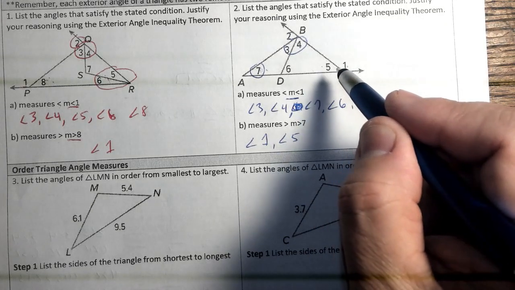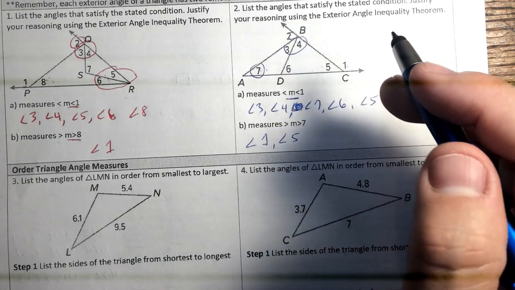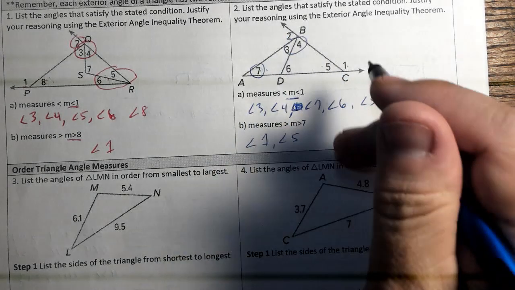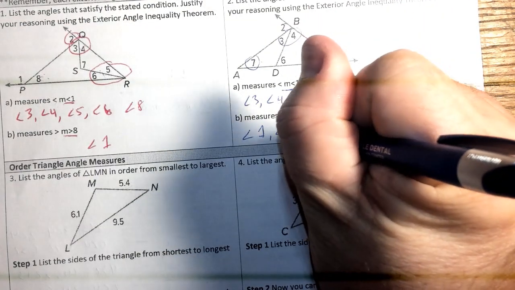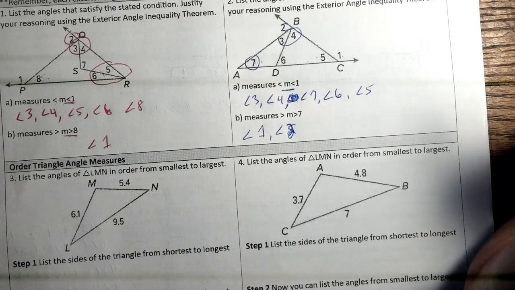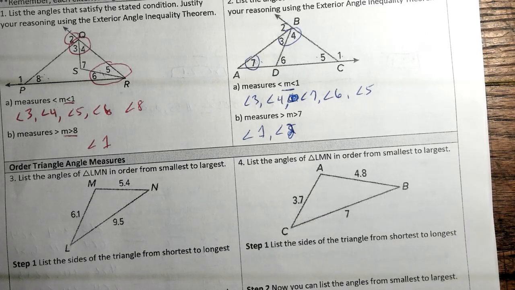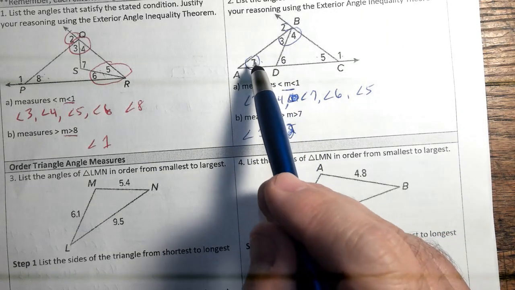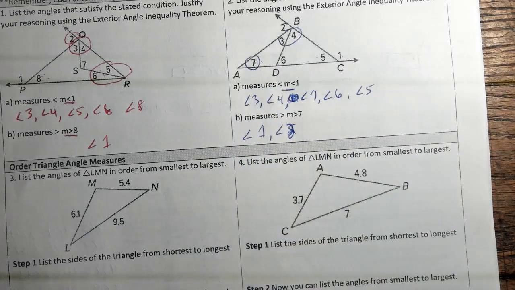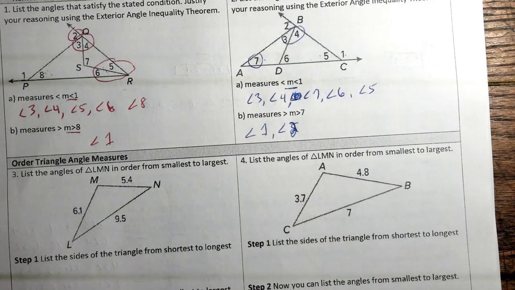Sorry, I meant angle 2, not 5. Goodness. Having all sorts of troubles this evening. All right, I think that's 7. I don't know about 6. I'm going to have to get back to you on that one.